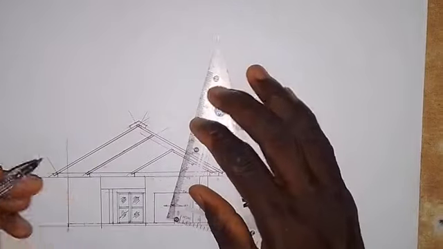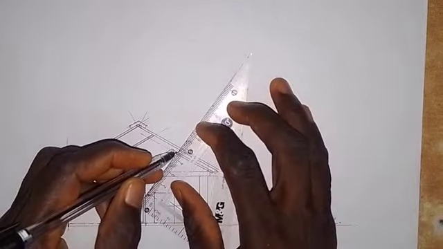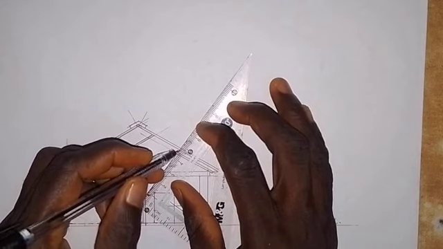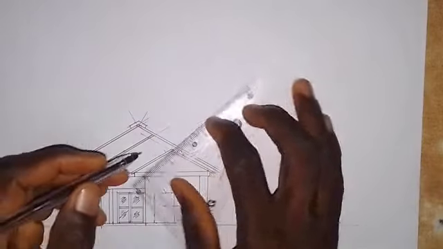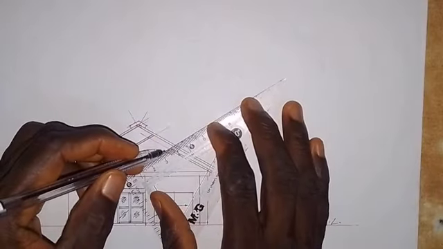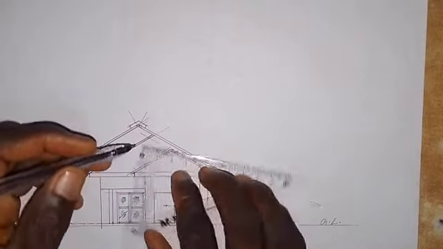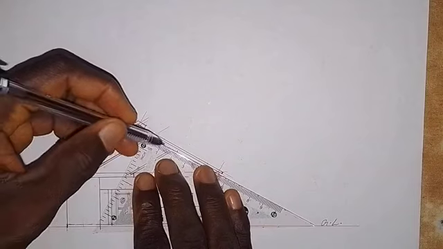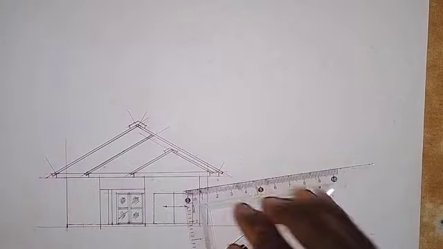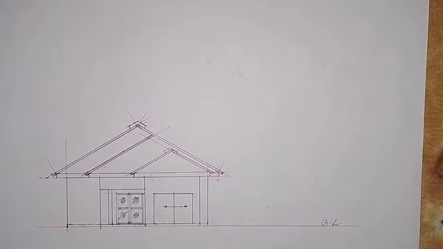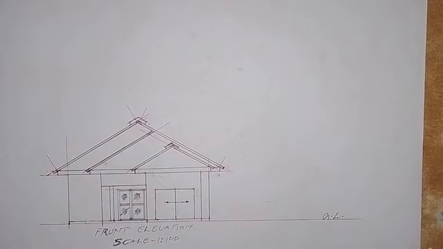So this will also have its own ridge cap. So the ridge at this point is a short ridge. Alright, so we have it like this. Alright, so here we have the front elevation of the building. It's as simple as I've done it here.